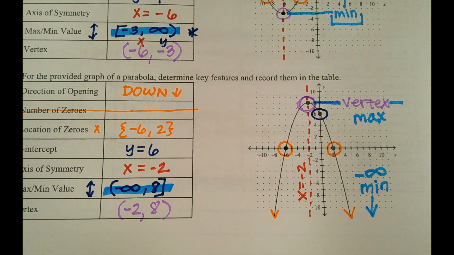I'll pause this, set a little timer. When the timer goes off, we will go over the answers, make sure we feel good about it. I'll give you an exit ticket, and that'll be it for today. So let me pause this and set a little timer for you.